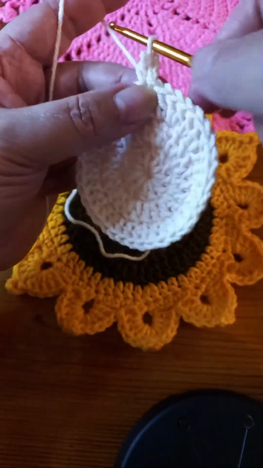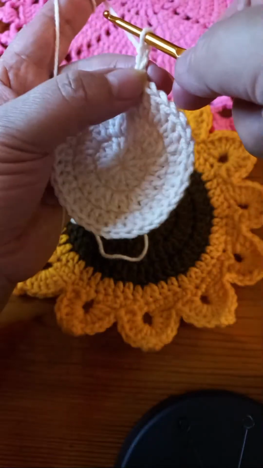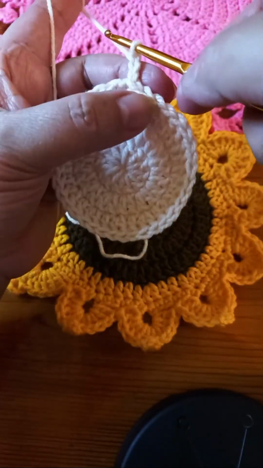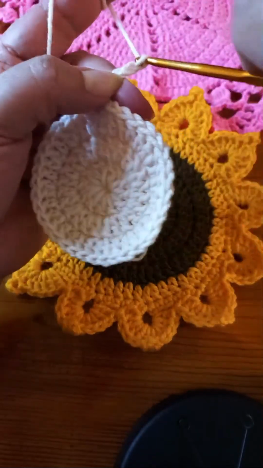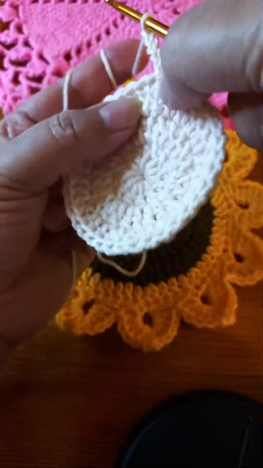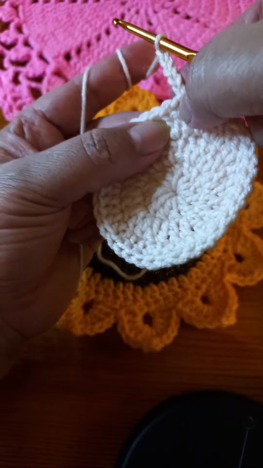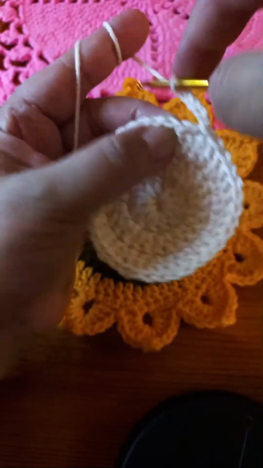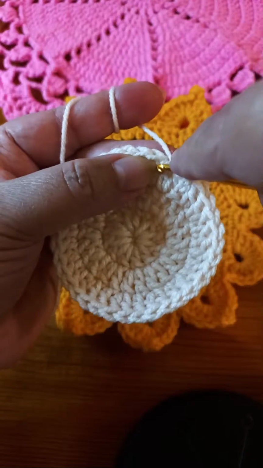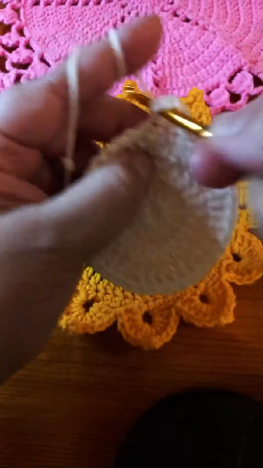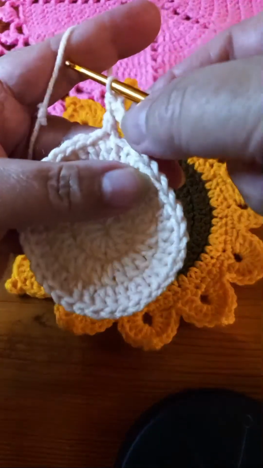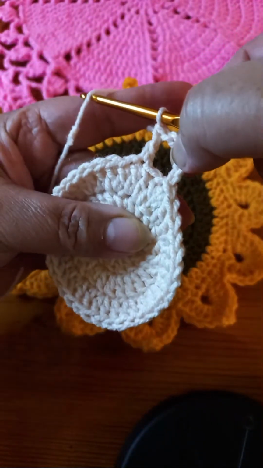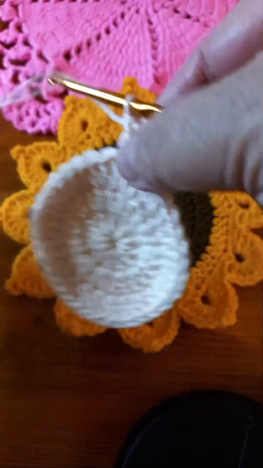So you will keep this first 3 chain as a stitch. Now this time do 2 chain, skip 1 stitch and do double crochet into the next stitch. In this way we are skipping one.